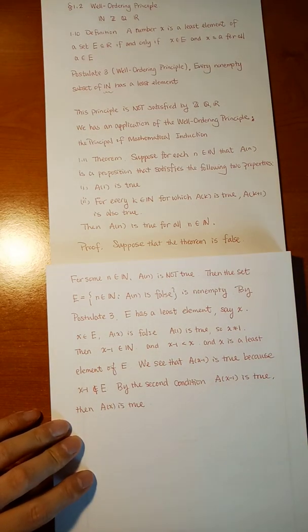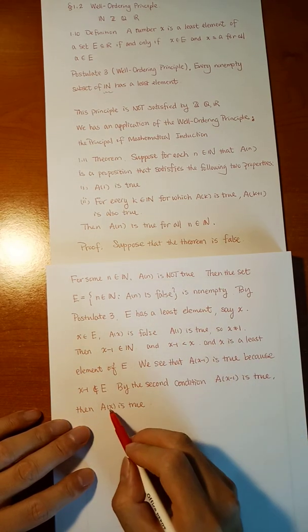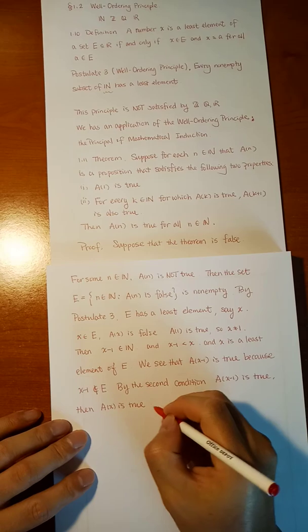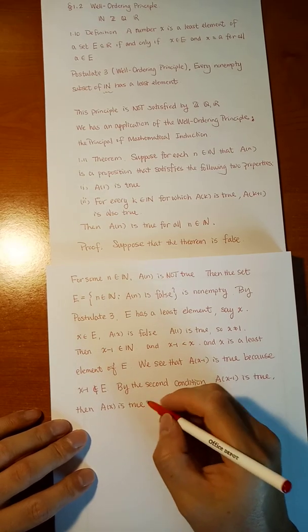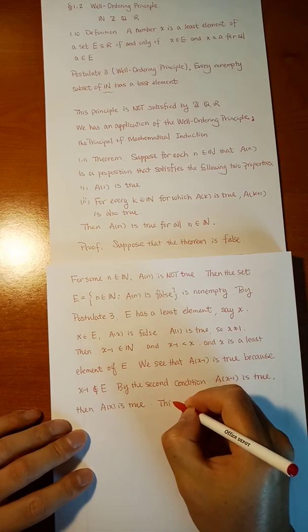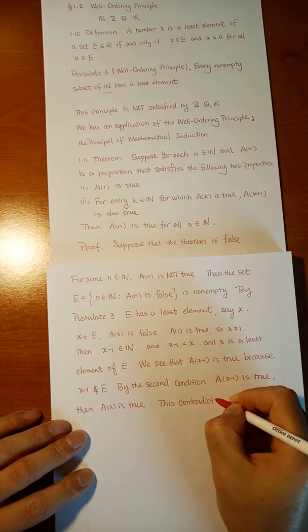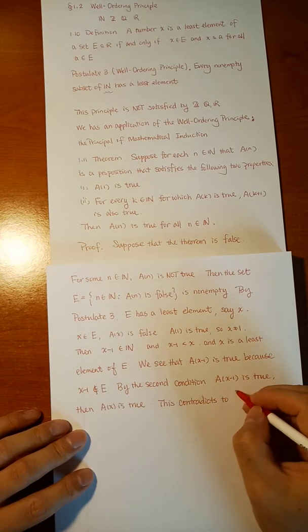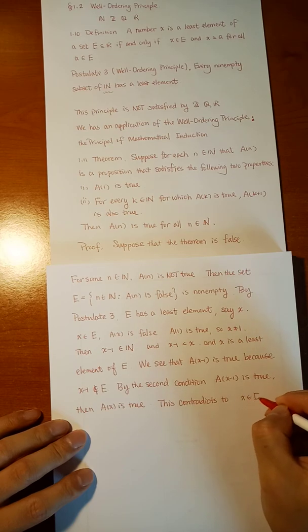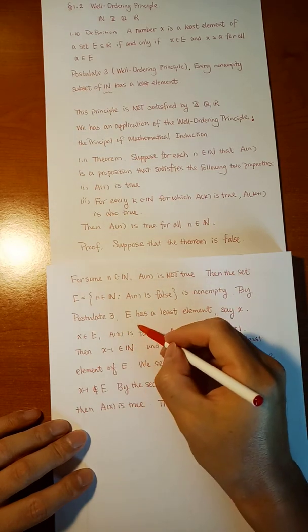Then you jump one step, the next term should also be a correct statement. X minus 1 plus 1 is X. But here, this contradicts the situation that X belongs to E. X belongs to E, A of X is false.